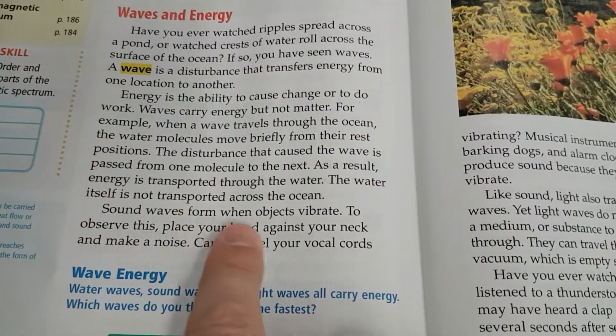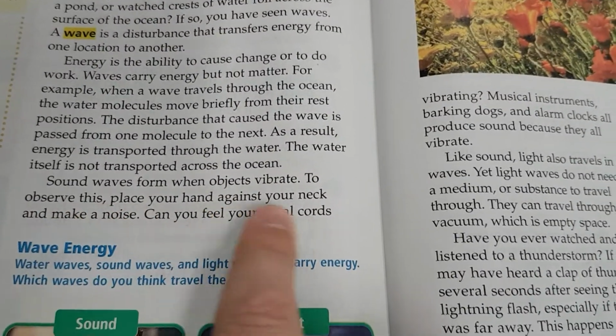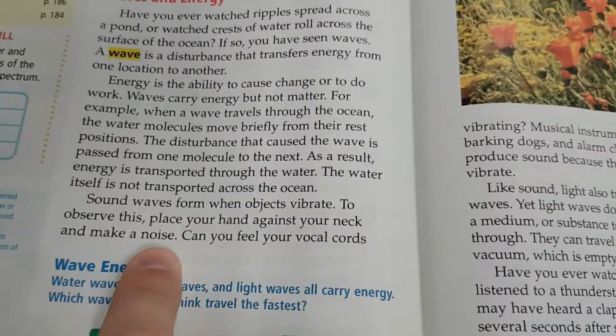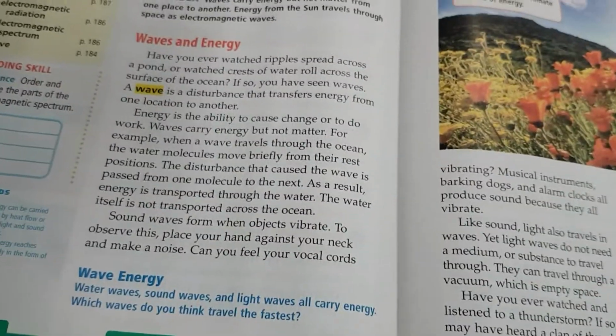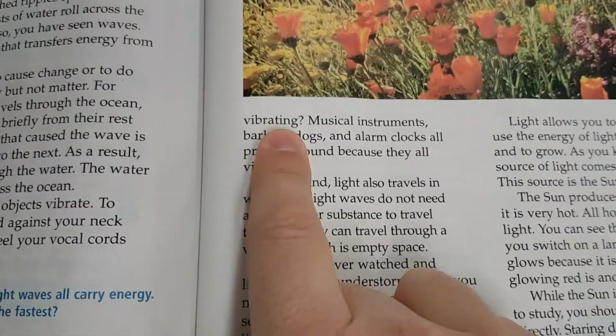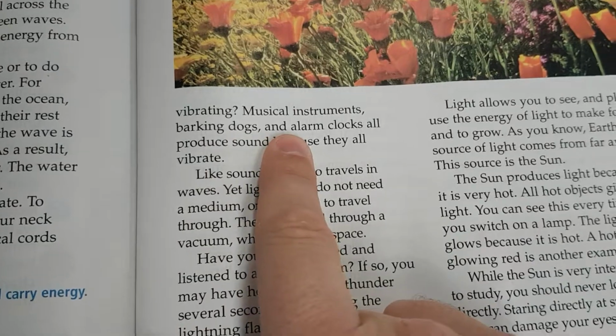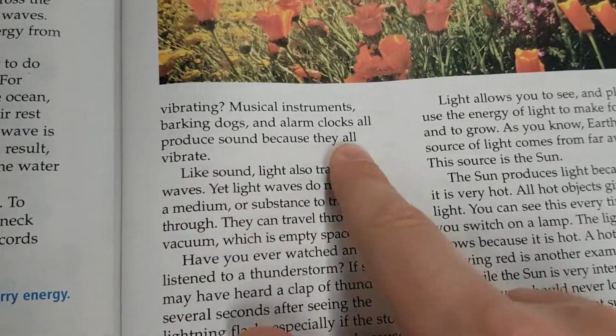Sound waves form when objects vibrate. To observe this, place your hand against your neck and make a noise. Okay, go ahead and do that. Can you feel your vocal cords vibrating? Musical instruments, barking dogs, and alarm clocks all produce sound because they all vibrate.